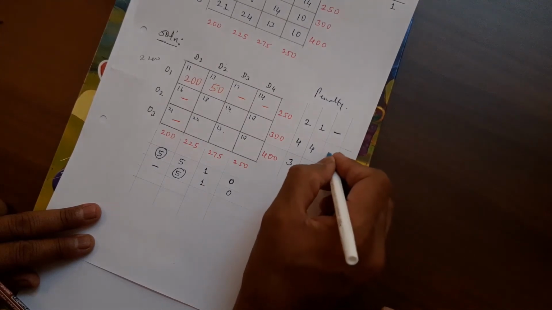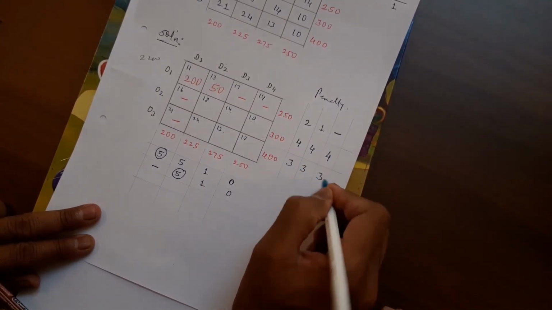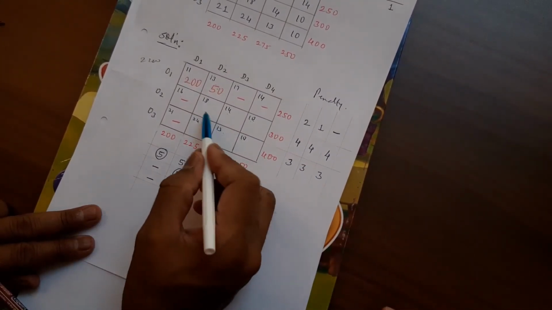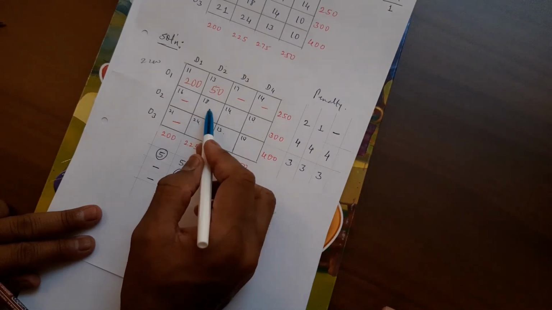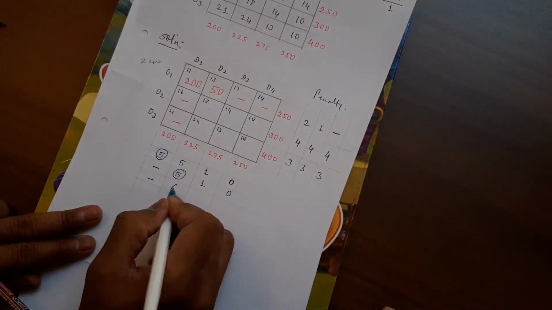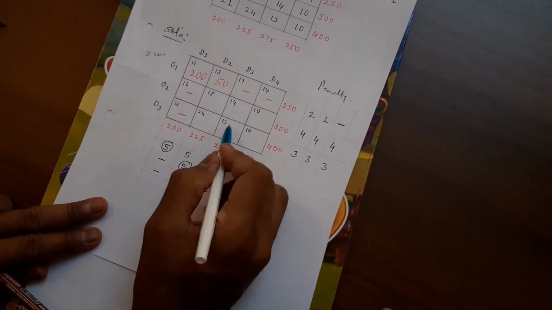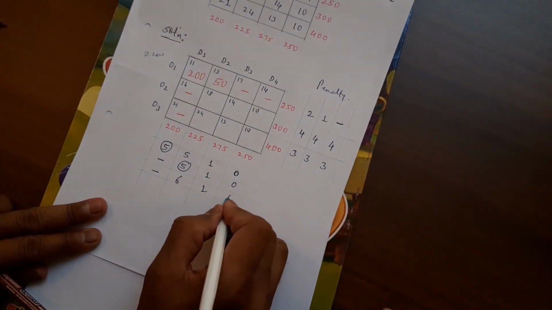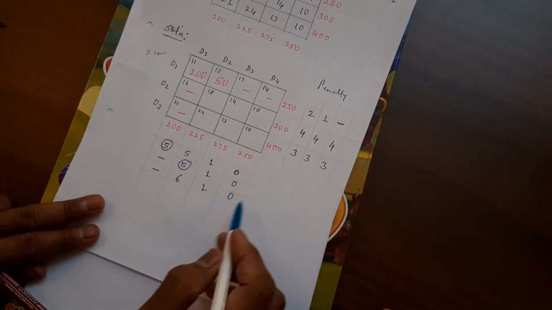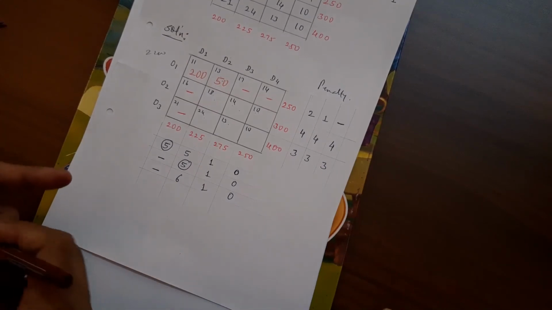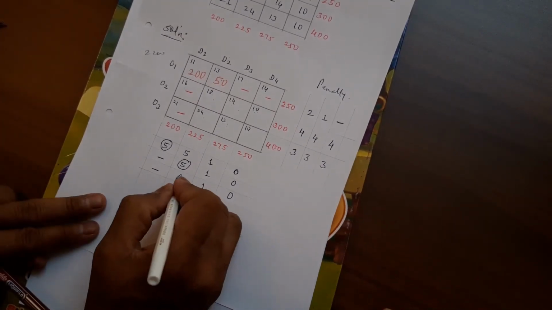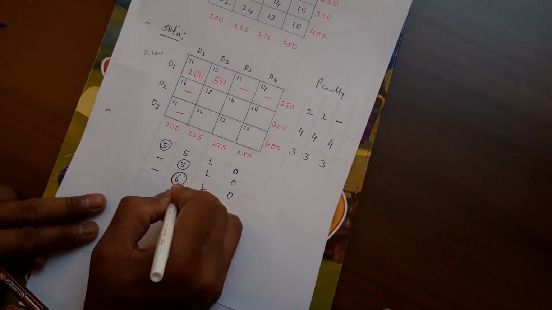Now this will give me again 4 and 3 respectively. This I won't get. 18 and 24, the difference is 6. 13 and 14, the difference is 1. 10 and 10, the difference is 0. Now among all the penalties at this particular step, the highest penalty is 6. So I will circle this penalty.